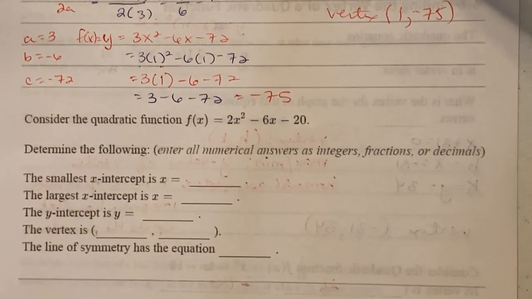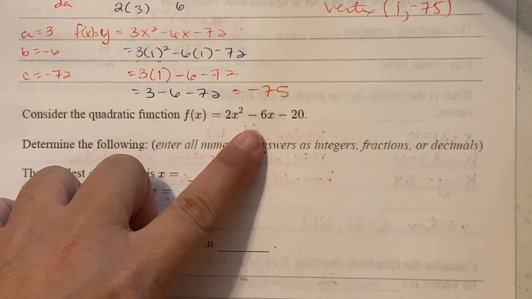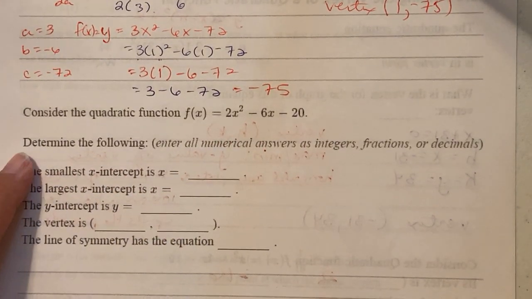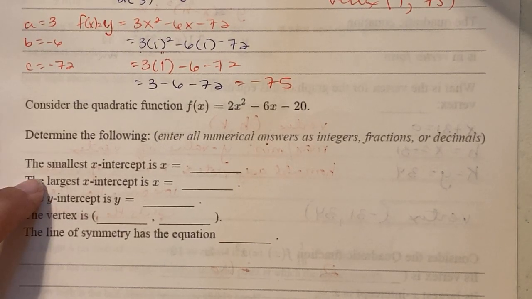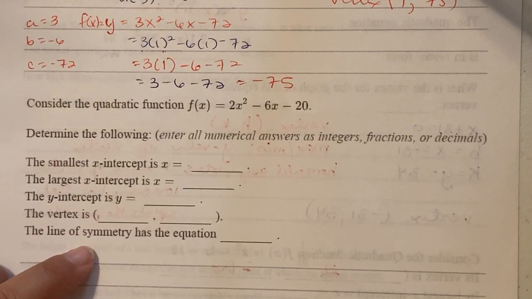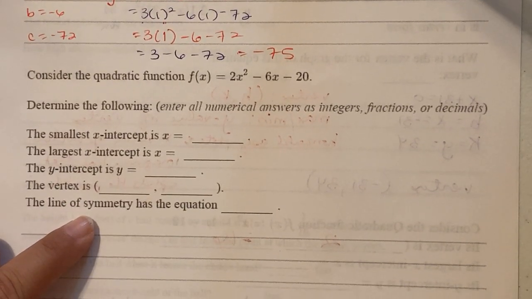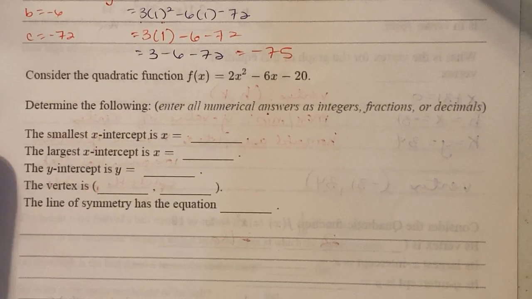The next example says we're given f of x equals 2x squared minus 6x minus 20. It says determine the following. Enter all numerical values as integers, fractions, or decimals. The smallest x-intercept, the largest x-intercept, the y-intercept, the vertex, and the line of symmetry, which is also known as your vertex form, the x equation.